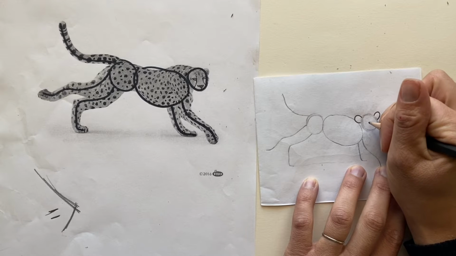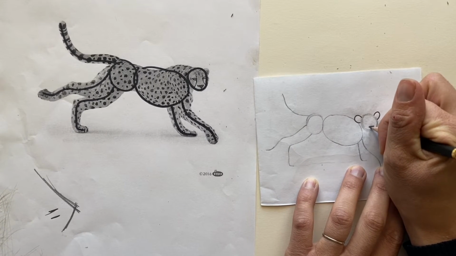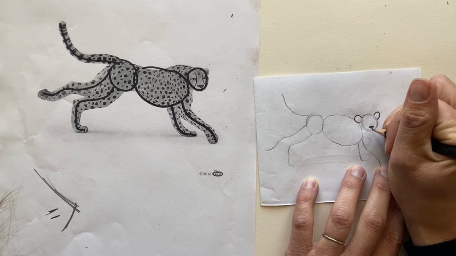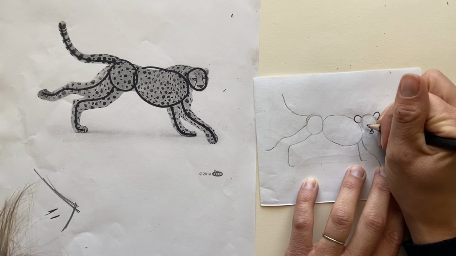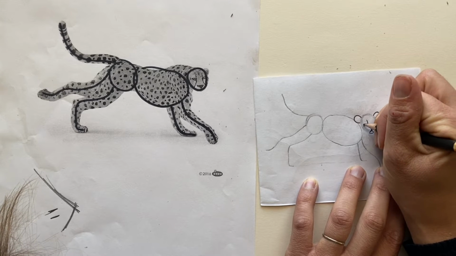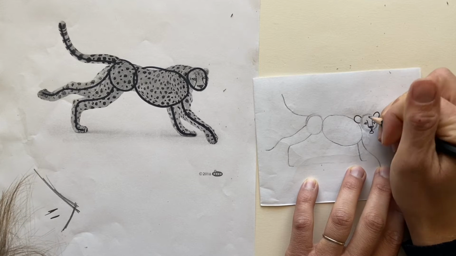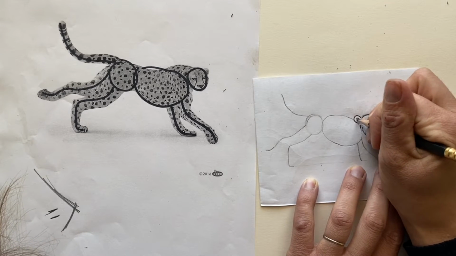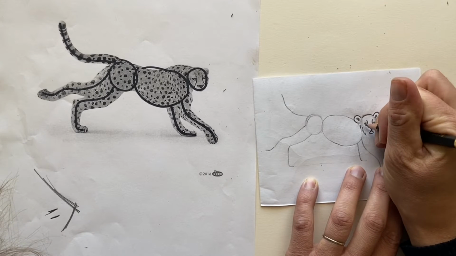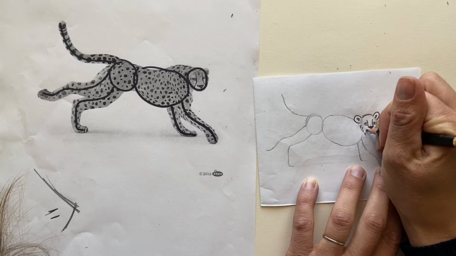And you're going to see me mess up a whole bunch of times on this drawing and erase and redraw and erase and redraw. That's just the way the drawing process is. I don't worry about it too much. If you mess up, don't get discouraged. Just keep going. Just try again. Drawing is all about revising and changing things and making sure they're right. And that's how you get a good drawing in the end.